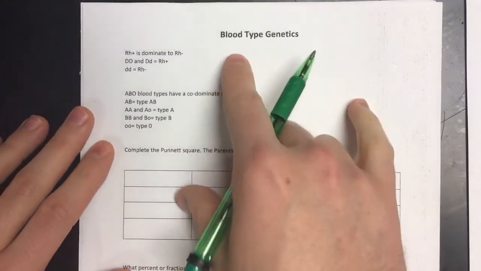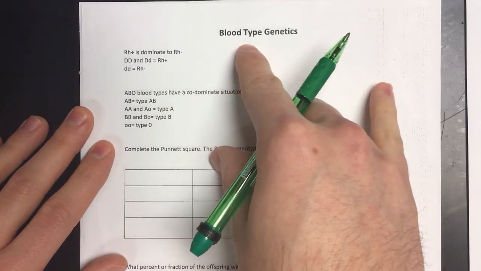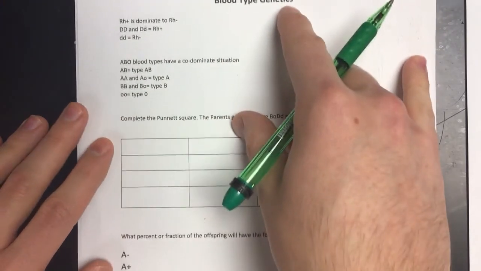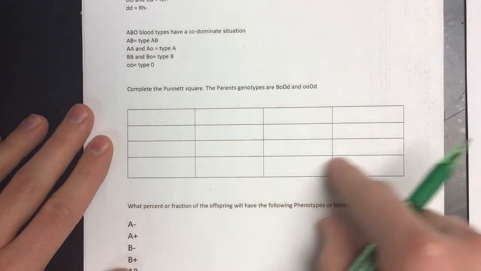We're going to talk about blood type genetics. So open your notebooks to a blank page and title it Blood Type Genetics. The next thing you're going to do is draw this 16 box Punnett square.